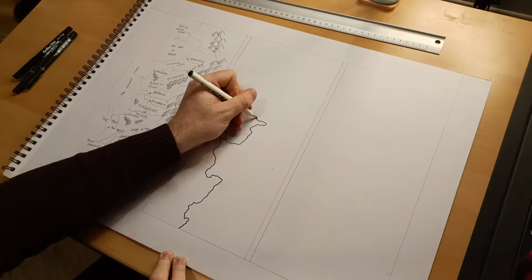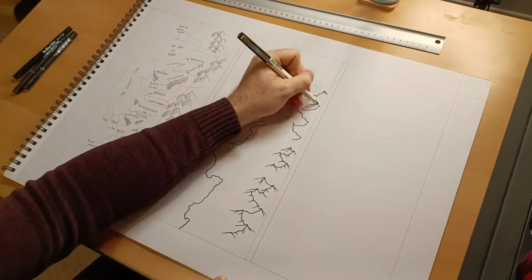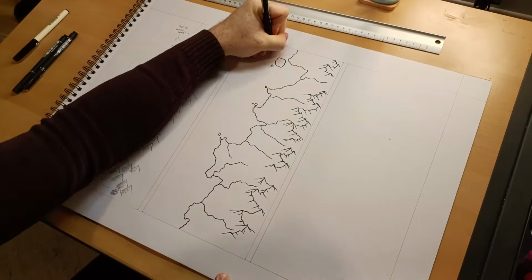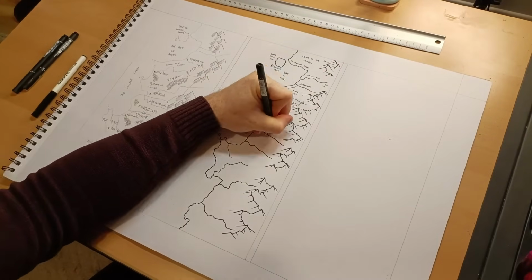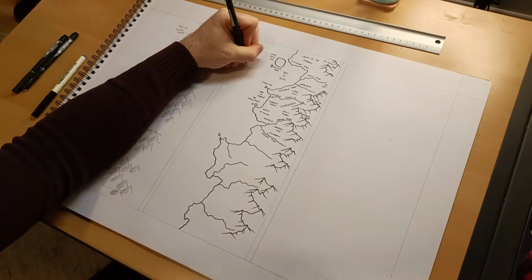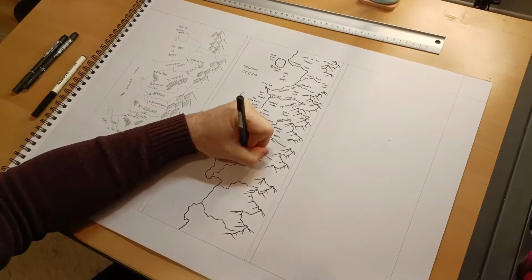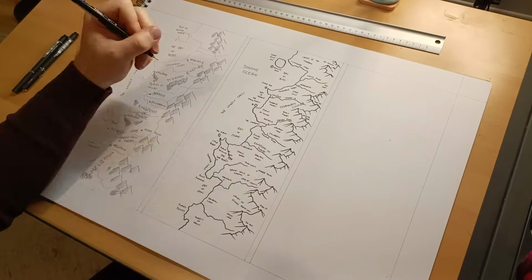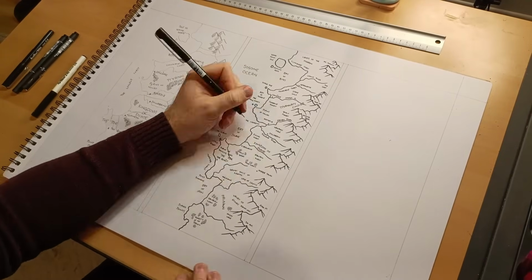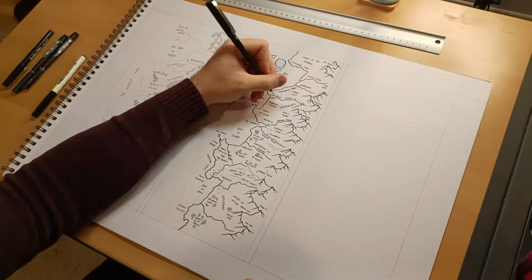Version 2 is the overloaded map. Now we've added labels, but there's way too many. Every village, every road, every landmark is labeled. They're all the same size and style. There's no visual hierarchy, so nothing stands out. It's better, but you still can't find the important stuff quickly. Everything looks equally important, so nothing is.